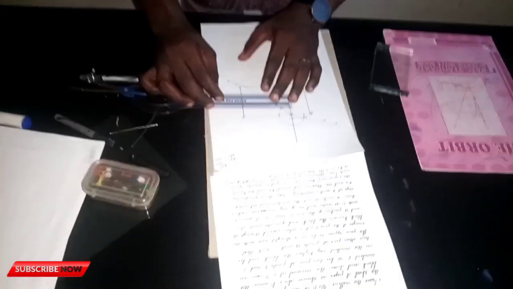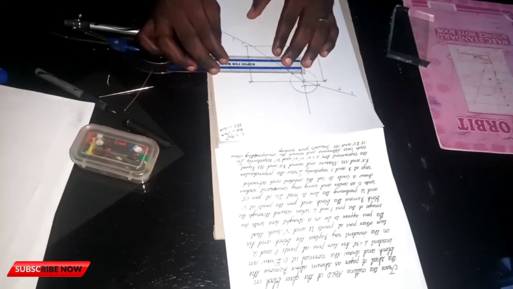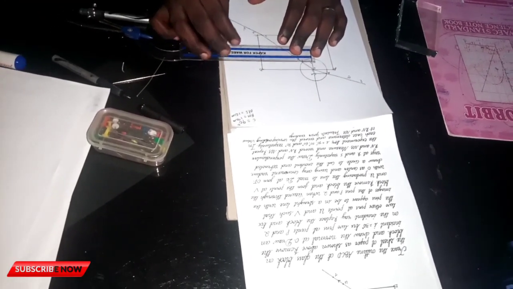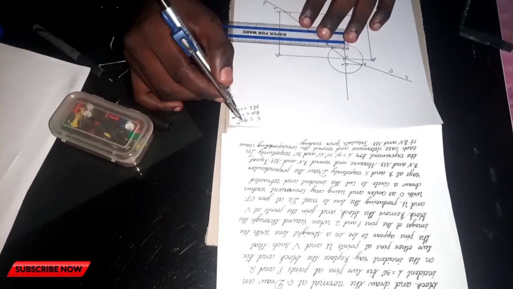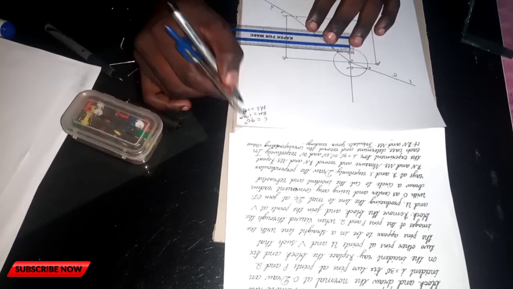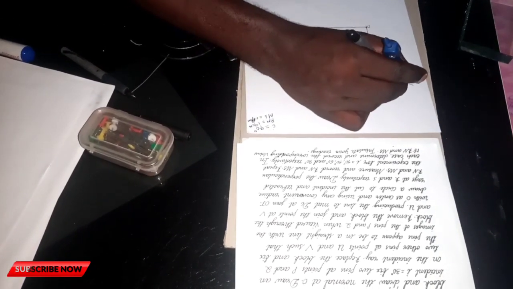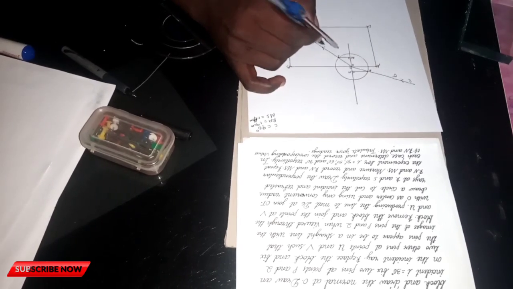Okay. Sorry, this is 1.4. No, sorry, it's 1.4 centimeter. That's that, and avoid parallax error. So this is going to be our direction of ray as usual.